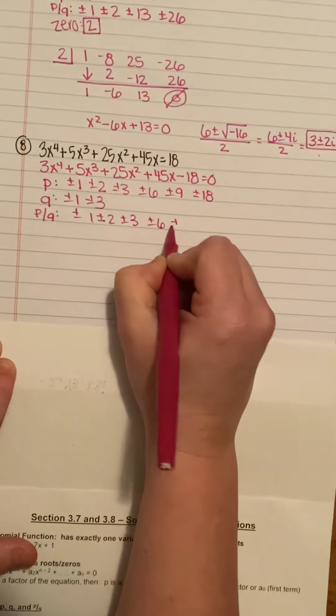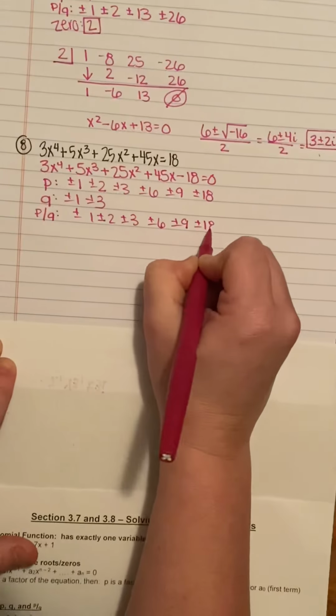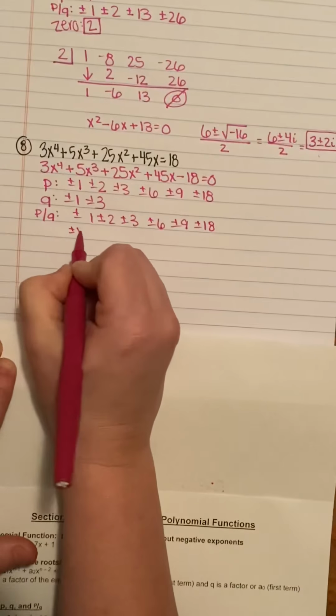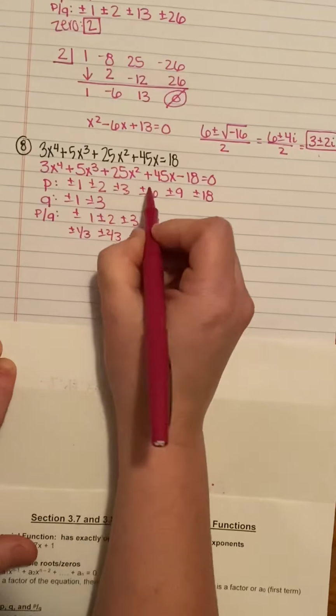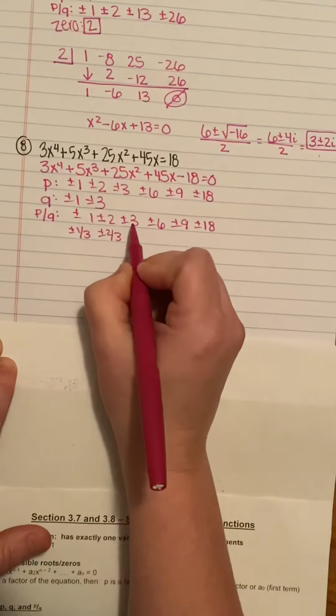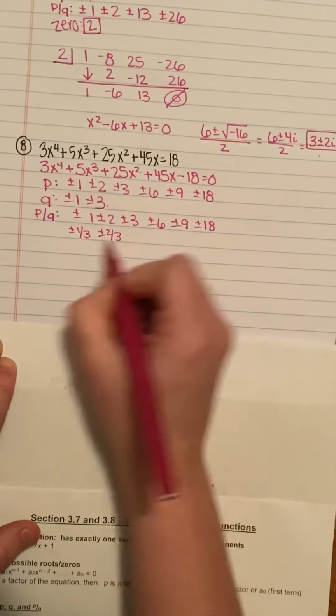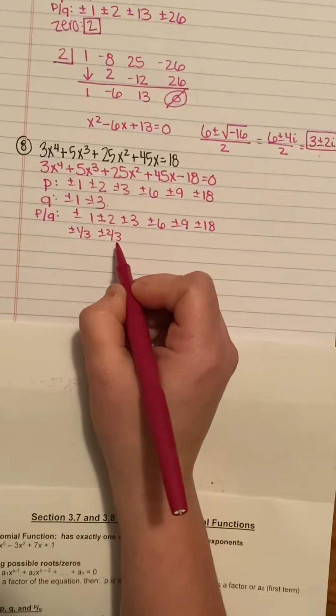Then I'm going to take all of these things and divide by 3. So 1/3, don't have that one. 2/3, don't have that one. 3/3 is 1, got it. 6/3 is 2, got it. 9/3 is 3, got it. And 18/3 is 6. So I've got all these solutions I need to plug into my calculator.